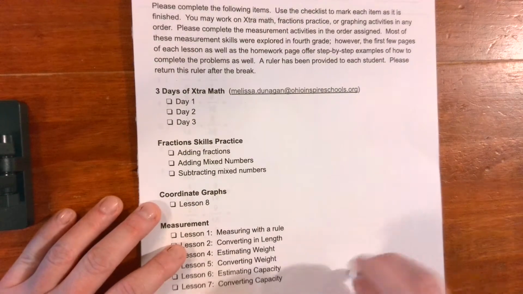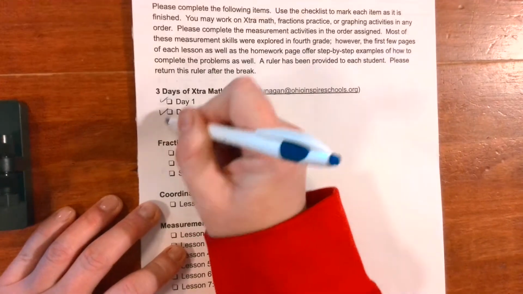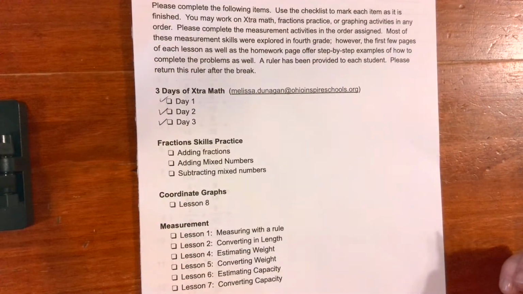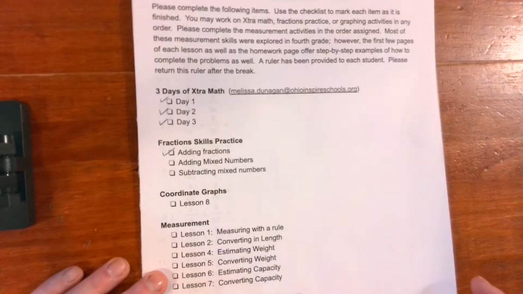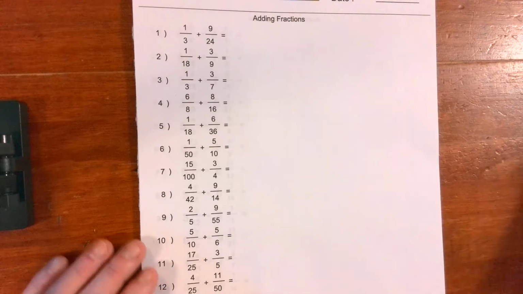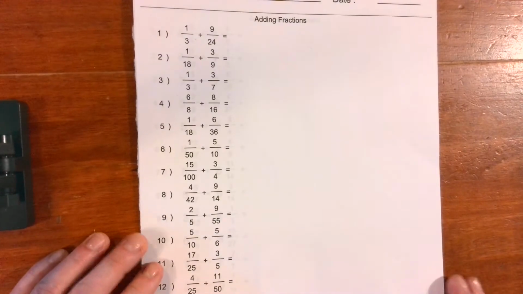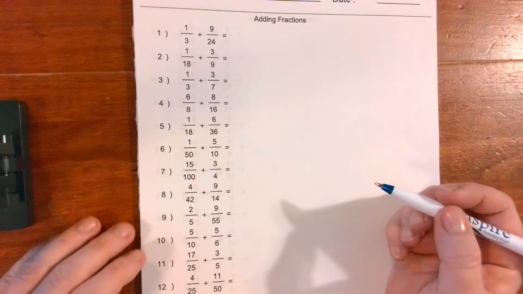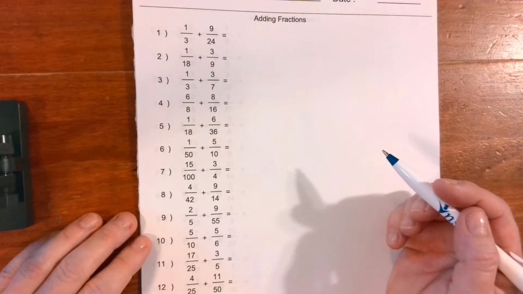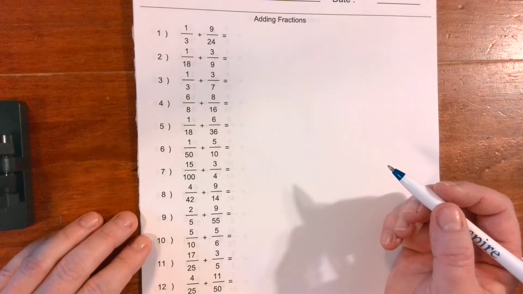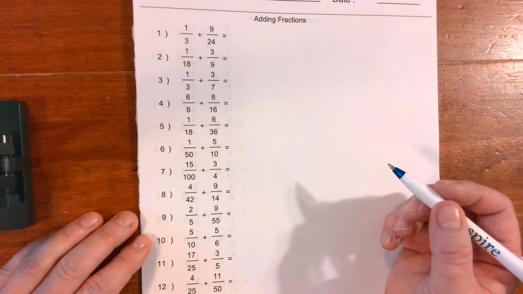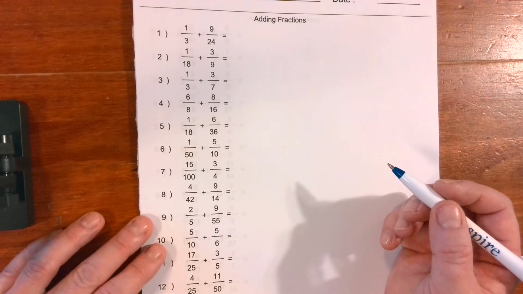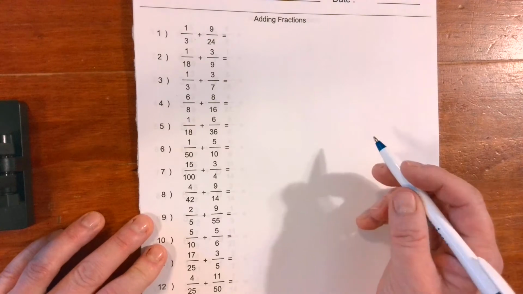So for extra math, I'm assuming that you've already gone on extra math at least 3 days and practiced, but we're going to go back and look at adding fractions. That's going to be our first video today. We're on the first page of our packet. I'm going to model 2 questions, and then I'm going to encourage you to stop the video and do 2 more questions, and then check your work and see that you're ready to go. And if you've already completed it, then you can just check your work.